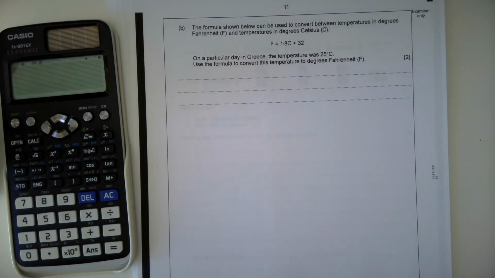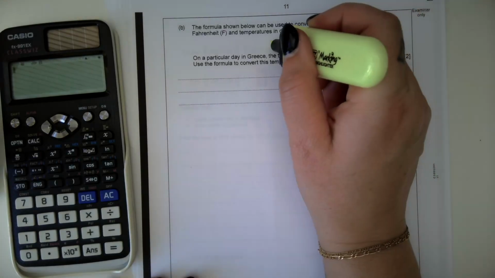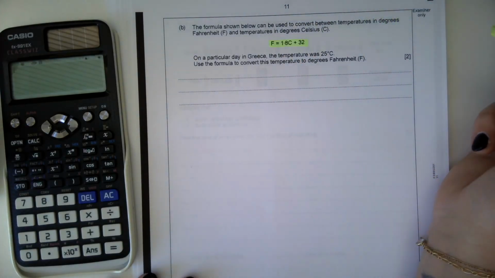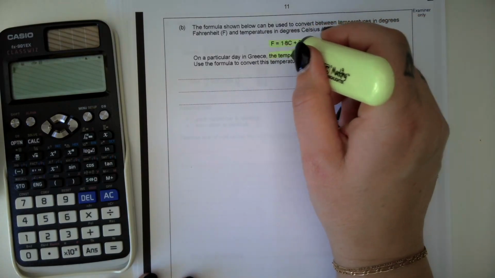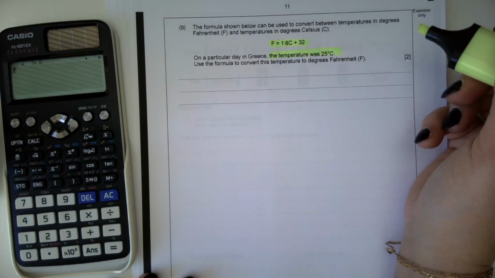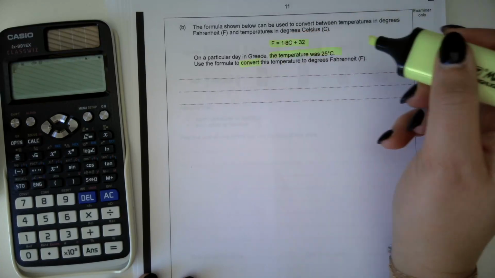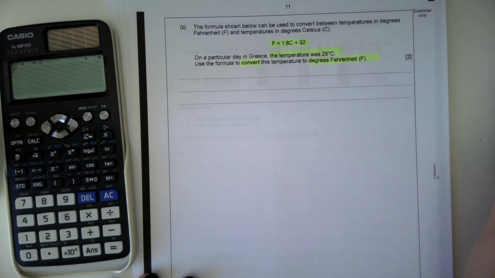Part B. The formula shown below can be used to convert between temperatures in degrees Fahrenheit and temperatures in degrees Celsius. So we've got this formula, F equals 1.8C add 32. On a particular day in Greece, the temperature was 25 degrees Celsius. Use the formula to convert this temperature to degrees Fahrenheit.